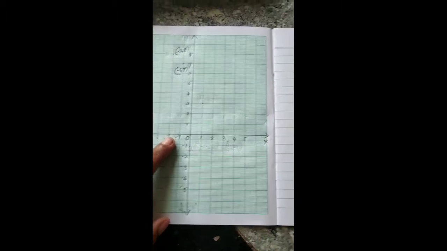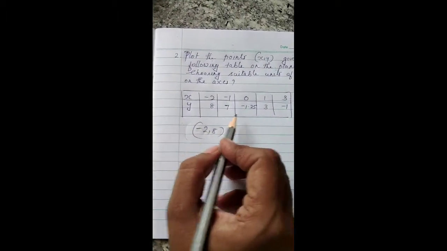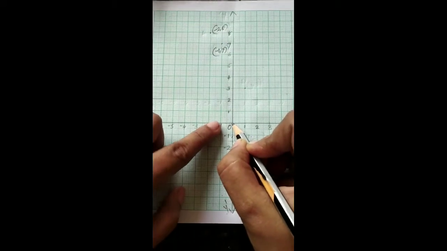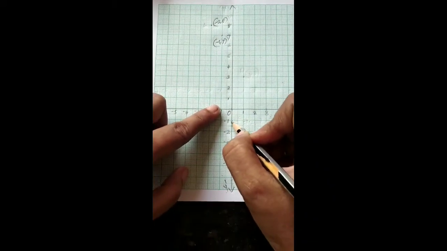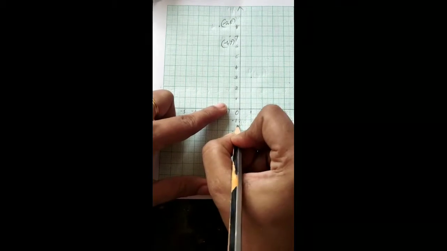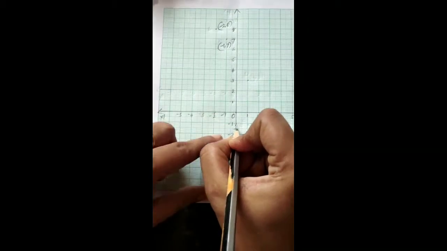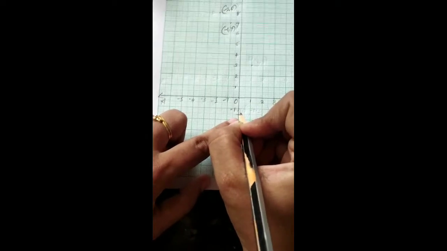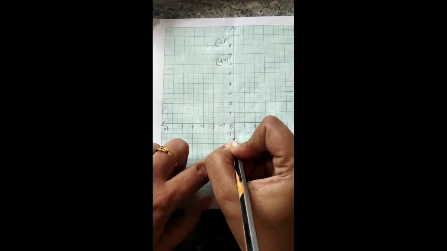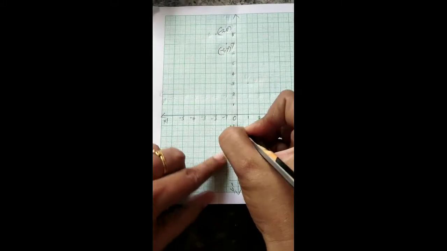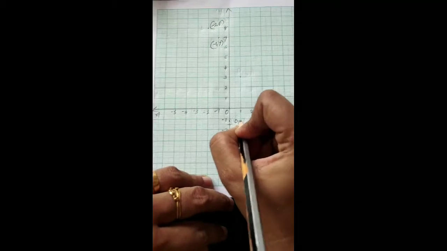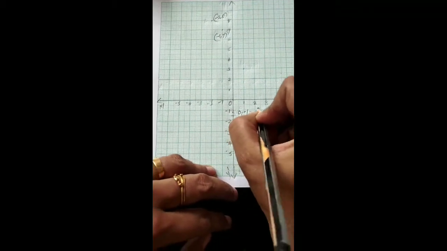Then we need (0, -1.25). Here x is 0, and -1.25 lies between -1 and -2. In between, the middle is -1.5, so -1.25 lies between -1 and -1.5. This is our point, and we mark it as (0, -1.25).